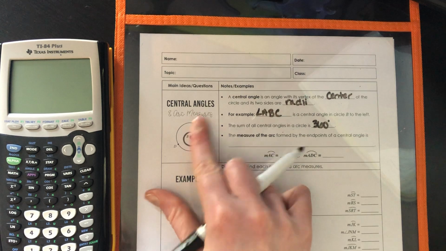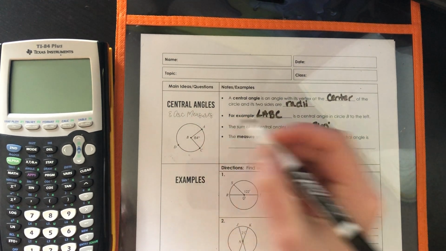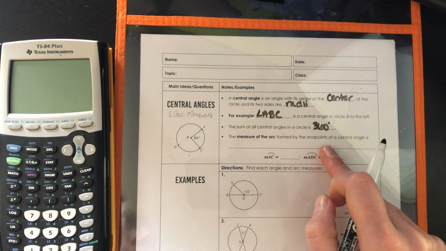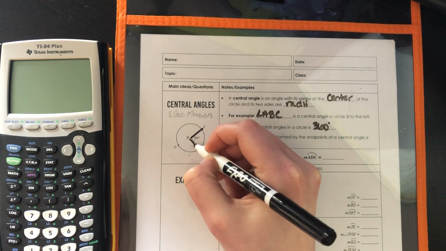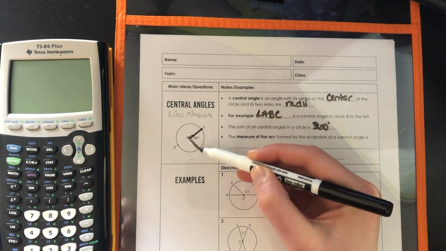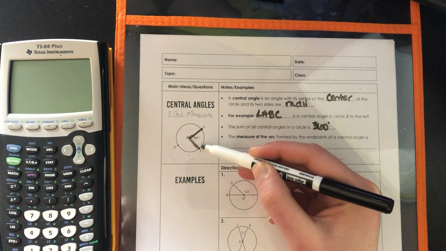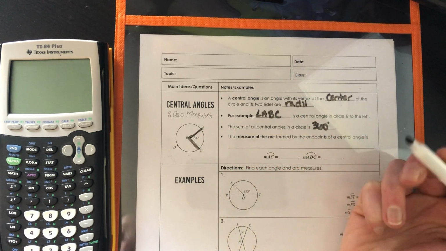It says the measure of the arc, okay, so here, first I want to make sure I emphasize angle ABC, its arc is a minor arc, AC. It's less than 180. Less than 180 is a minor arc.